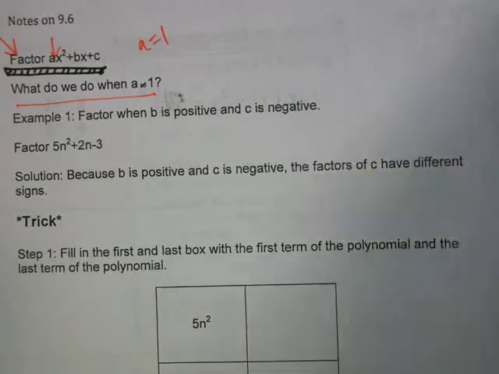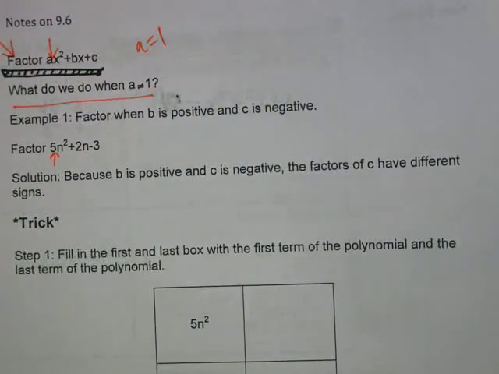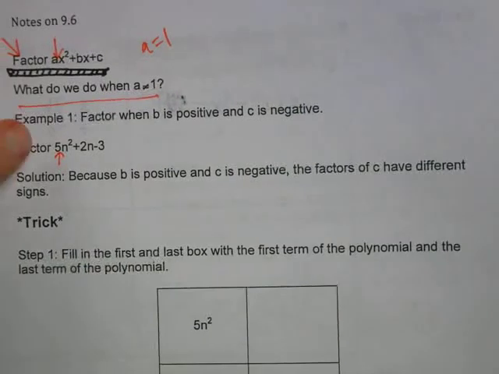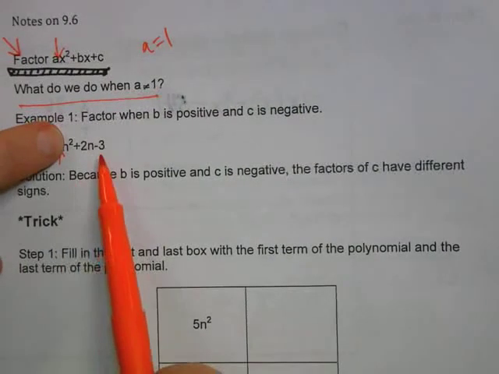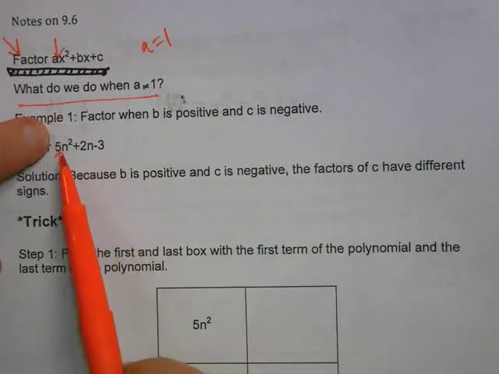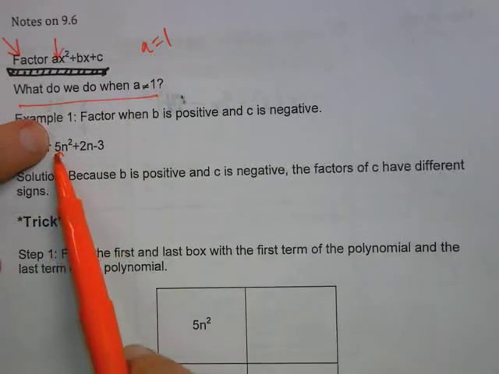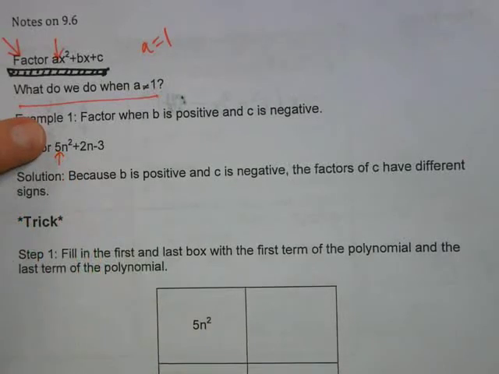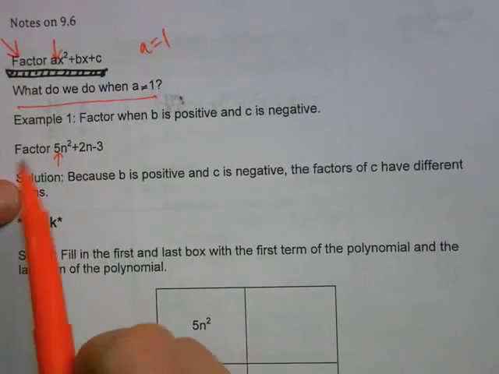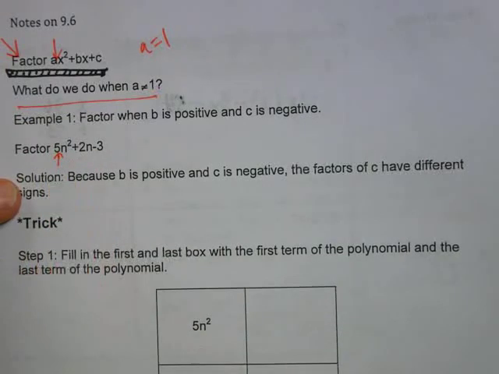For example, what if I have 5n squared plus 2n minus 3? Previous to this, if there wasn't a 5 there, we would have said what multiplies to negative 3 and adds to 2. But that is only because there was a 1 in front of there, and really what we were doing was what multiplies to 1 times negative 3. We were multiplying that 1 as the a each time, but we just didn't talk about it because it was 1. Now what we need to think about is what multiplies to negative 15 and adds to 2.